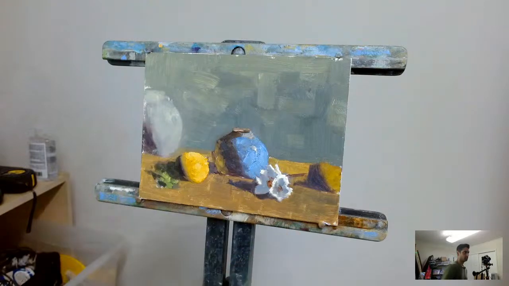So I'm just going to finish this foreground a bit. It's slightly overpowering, so I'm just going to keep it a little simpler.